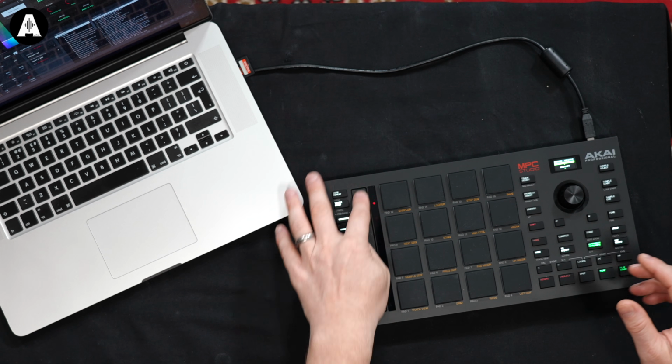You've got the touch strip plugin as well. Not only can you assign all of your own effects, we've got a dedicated touch strip plugin that allows you to manipulate the touch strip on whole new levels, like all those other things I was showing you. So check this out.